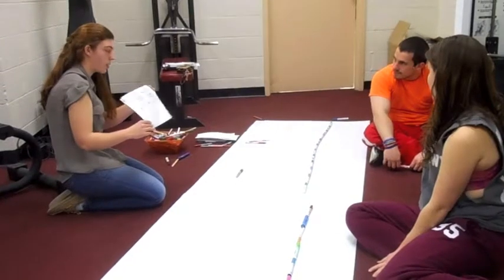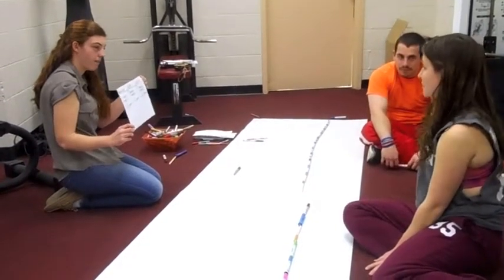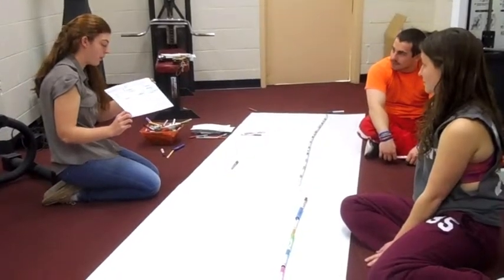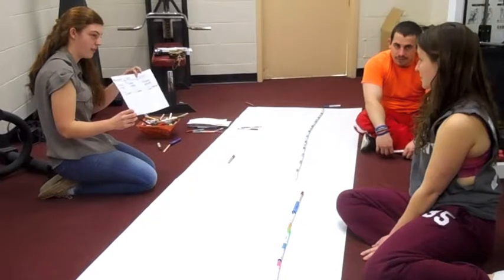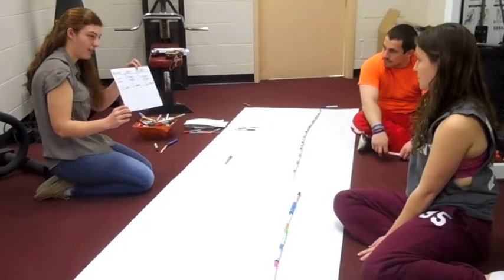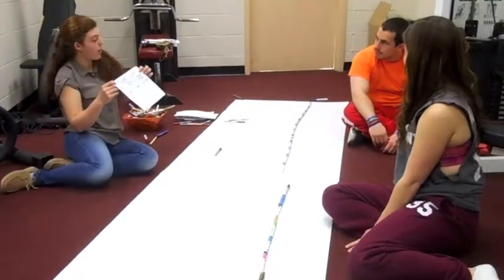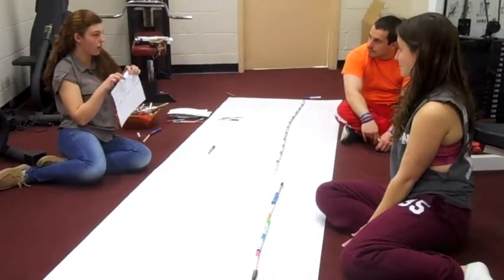Which shadow was the longest? Amanda. Good. Why do you say that? Because 12 markers is more than the others. Good. Depending on where the sun was, the shadow can be longer or shorter.